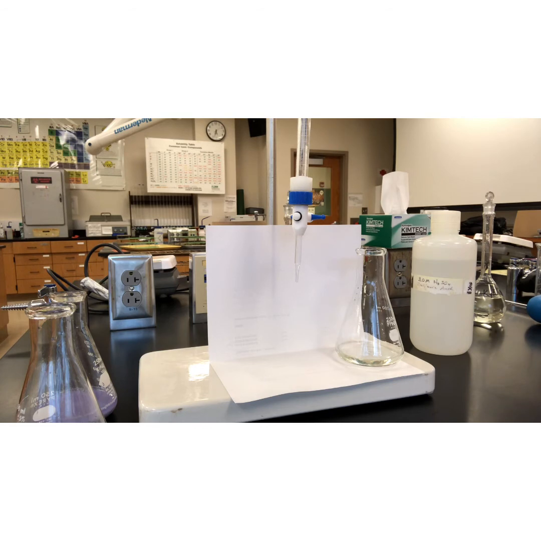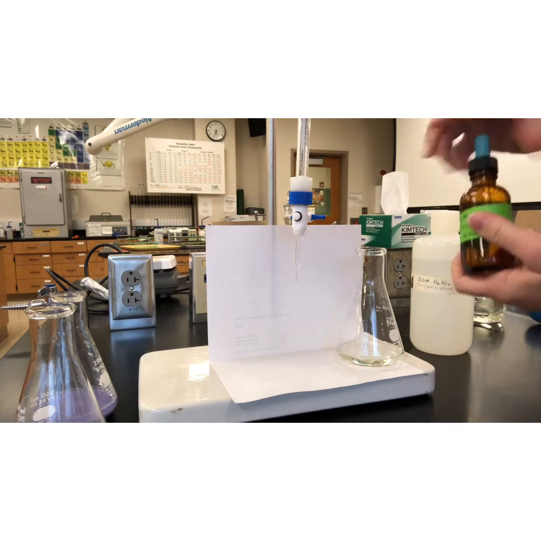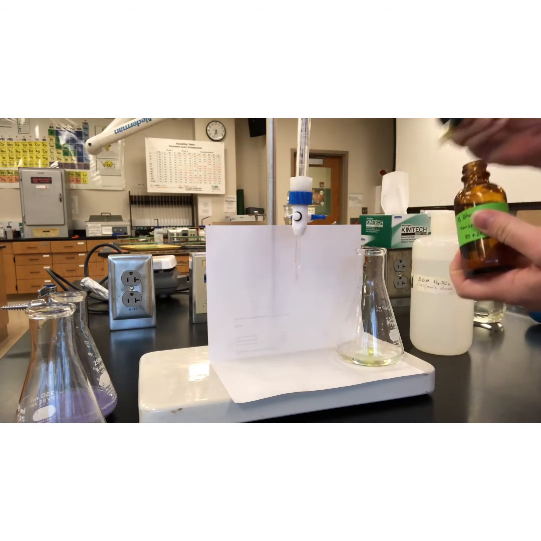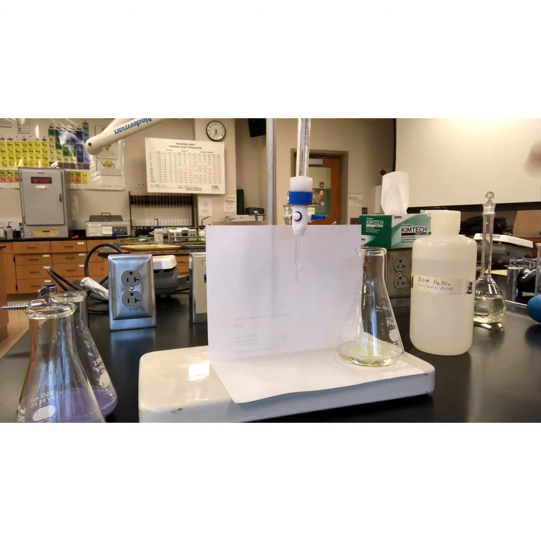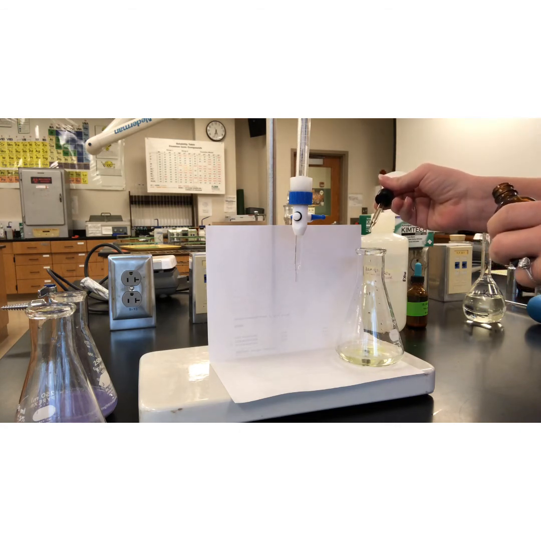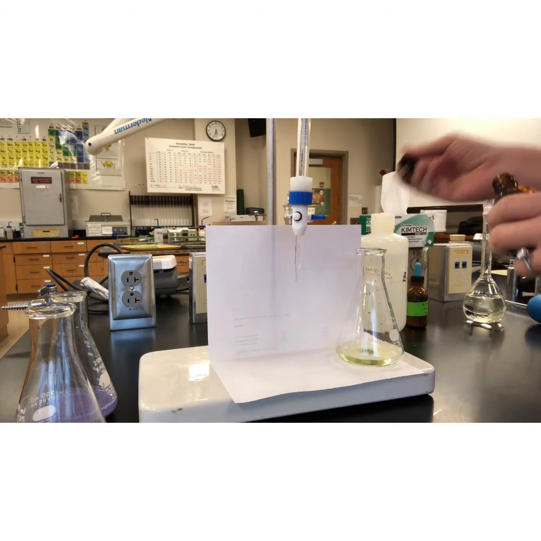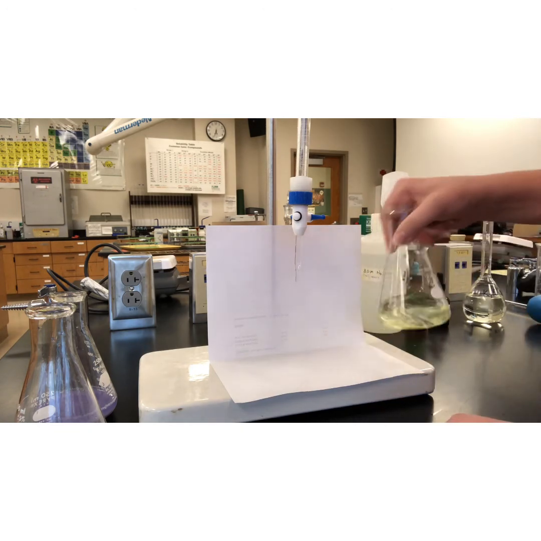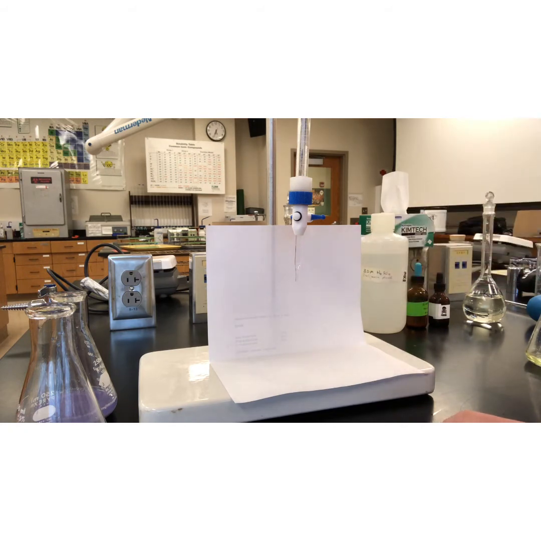All right, 5 milliliters, 3 drops of my ferricyanide. 1, 2, 3. Here we are, indicator. 1, 2, 3, 4. Swirl it. Gotta make sure I refill my zinc sulfate so I don't run out of my titrant.